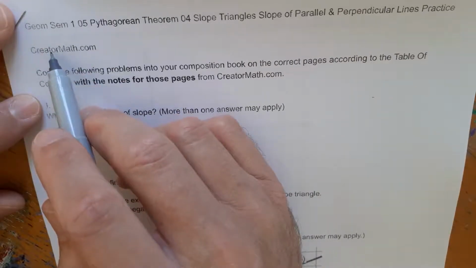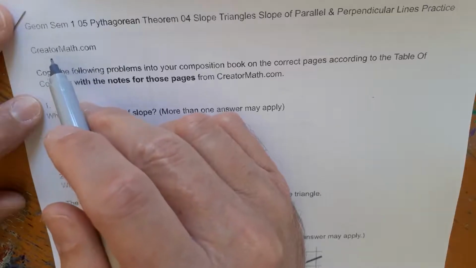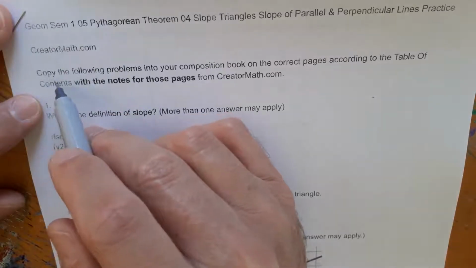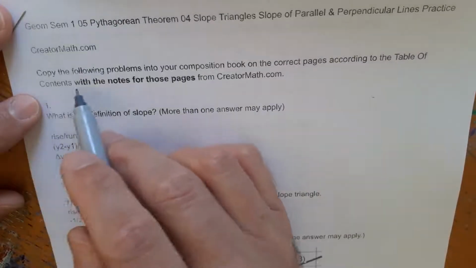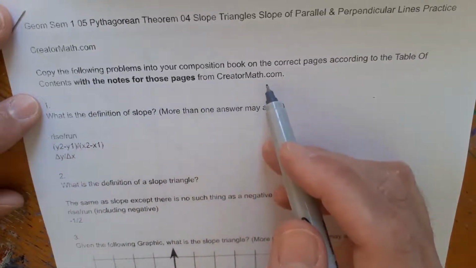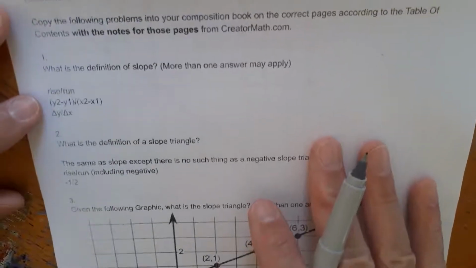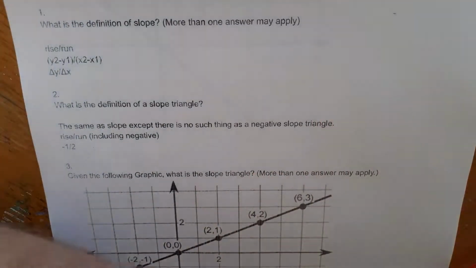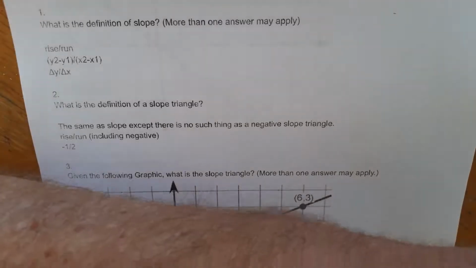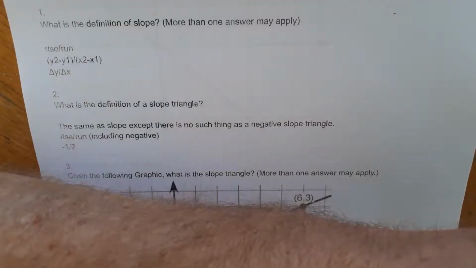You might have to Google creatormath.weebly.com to find this. The instructions are copy the following problems into your composition book on the correct pages, according to the table of contents with the notes for those pages from creatormath.com. So before we get into the problem sets, let's go back and help make sure that you know where the notes are.